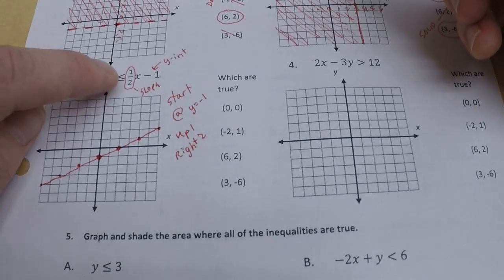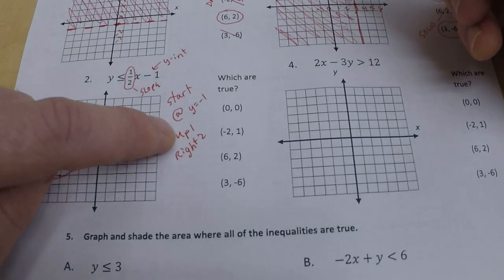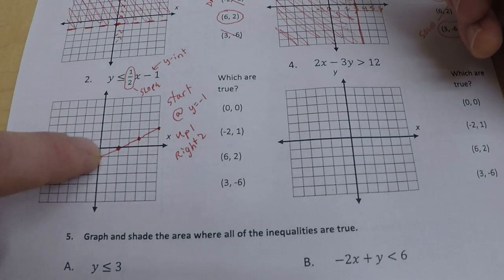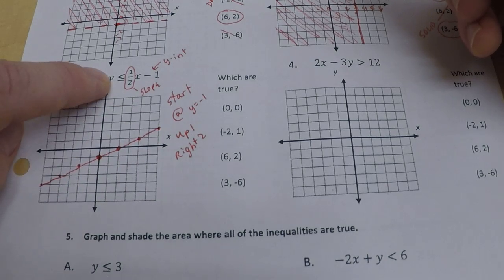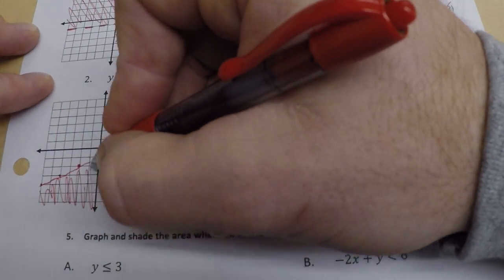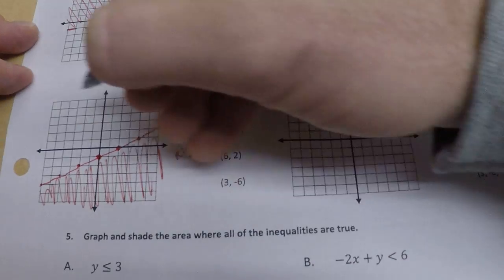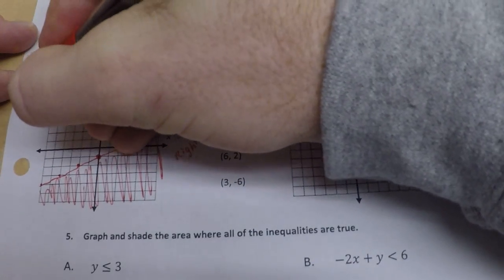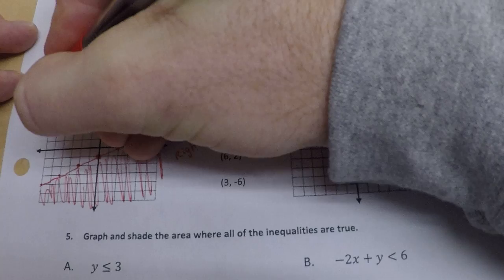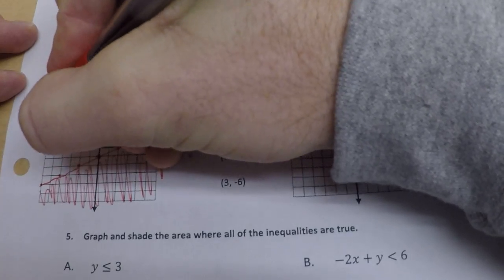I want the y's less than the line. So everywhere on this line, y is equal to 1/2 x minus 1. So I want to also shade the y's that are less than the line. So I'm going to shade below. So y is less, shade below.